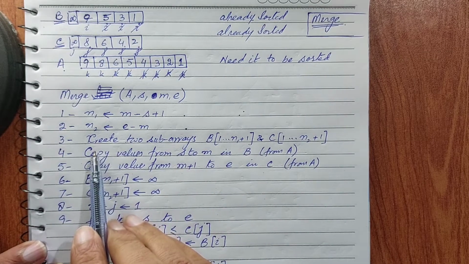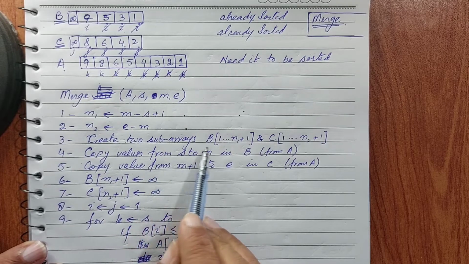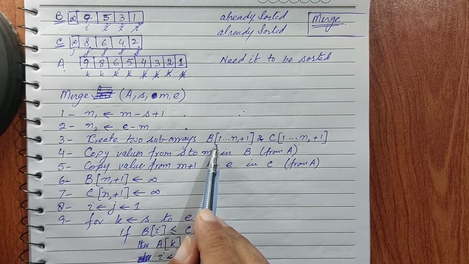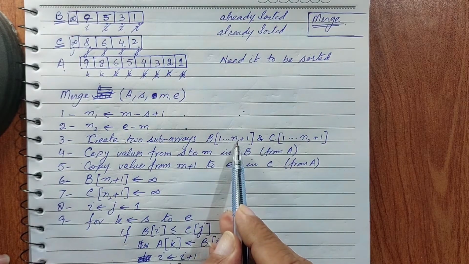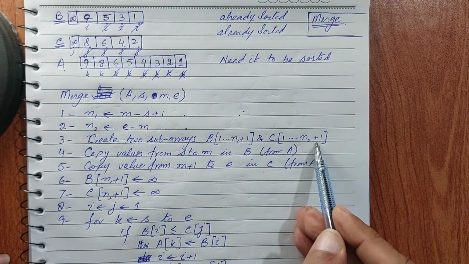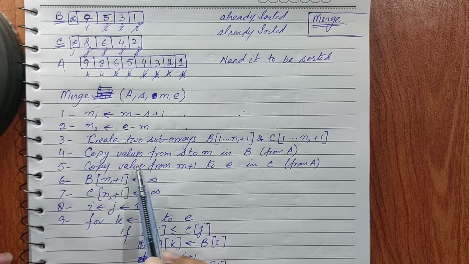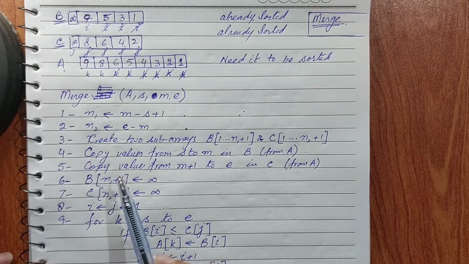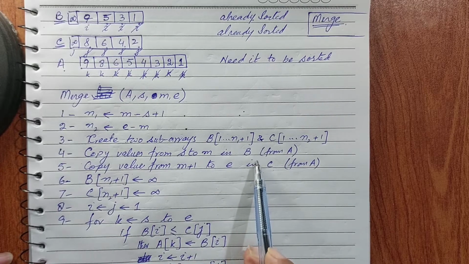After that, we will create two copies of these sub arrays. First of all, we have to create two sub arrays b and c of the size n1 plus 1 and n2 plus 1, and then we will copy the left sub array into b, and we will copy the right sub array into c. These are two simple for loop statements.